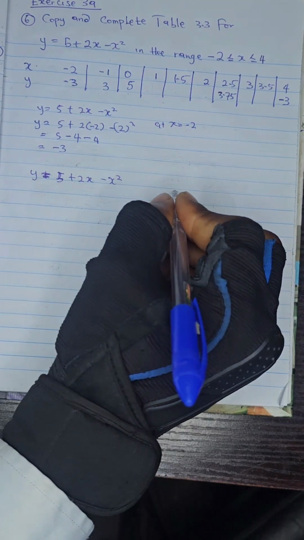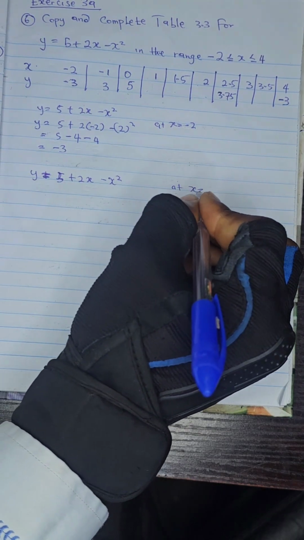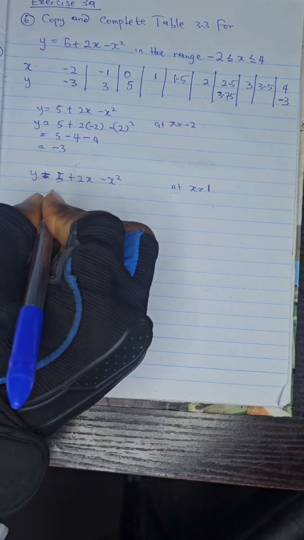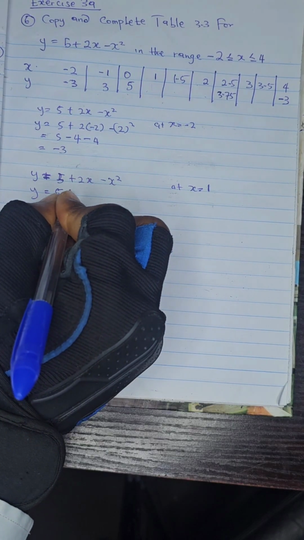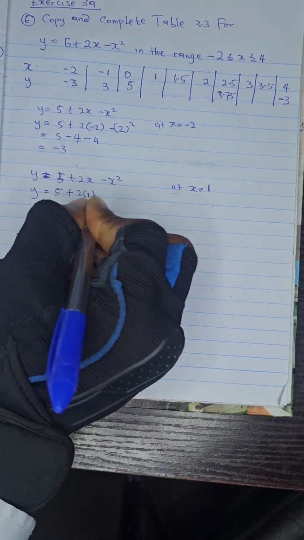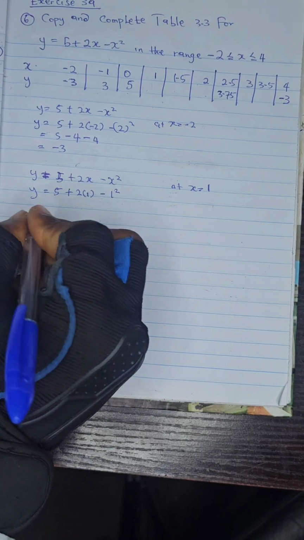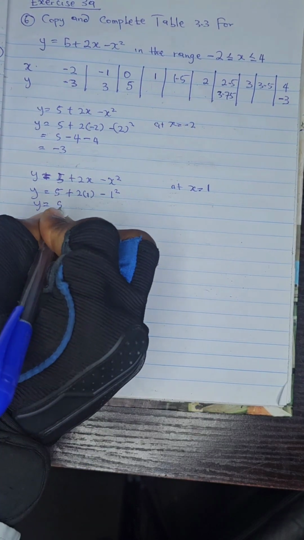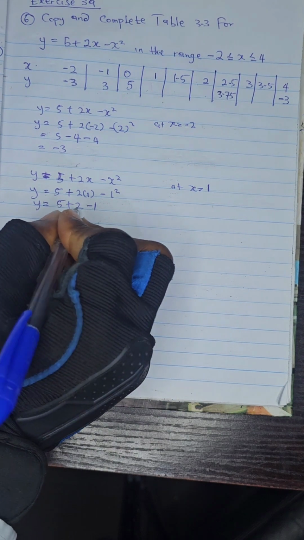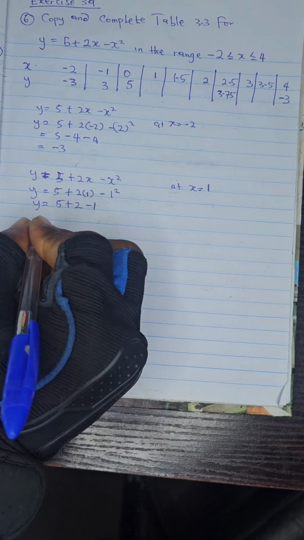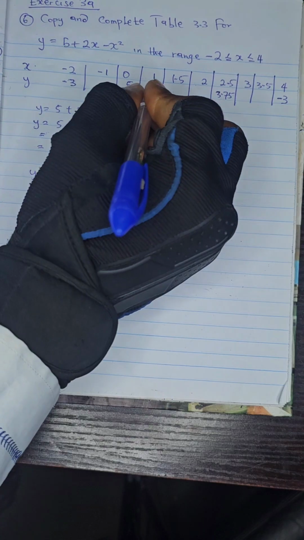At x equal to 1, y will be equal to 5 plus 2 times 1 minus 1 squared. So y is equal to 5 plus 2 minus 1. 5 plus 2, 7. 7 minus 1, 6. So y is equal to 6. So we'll put 6 here.